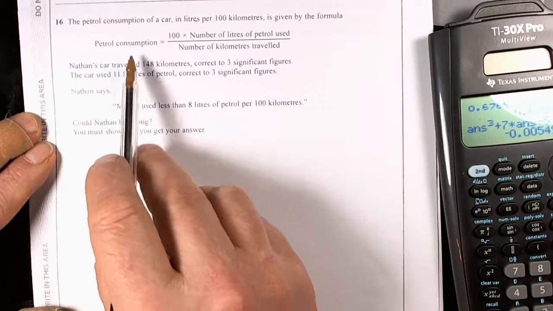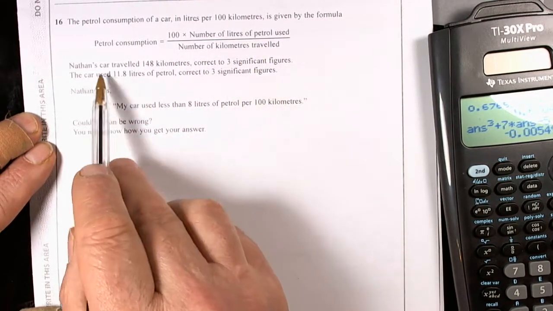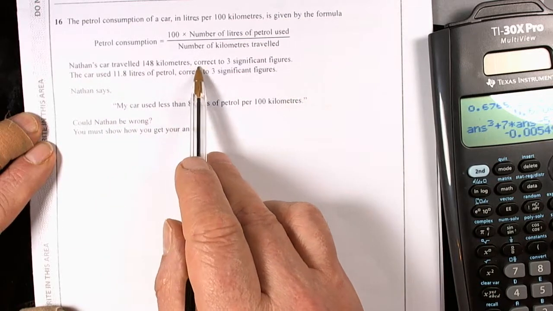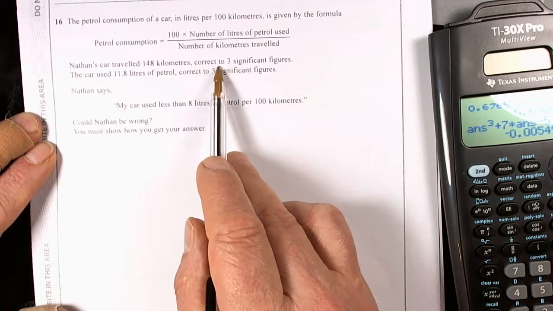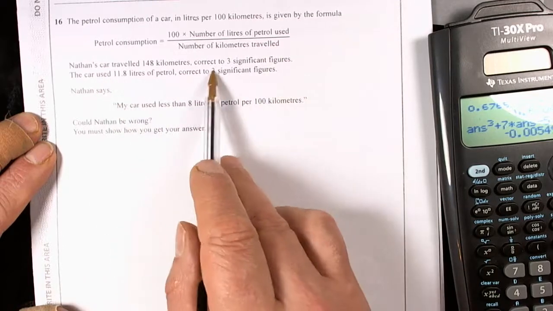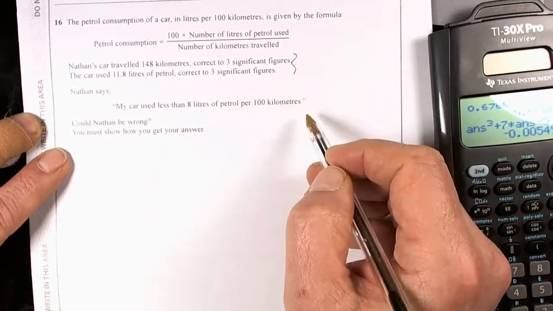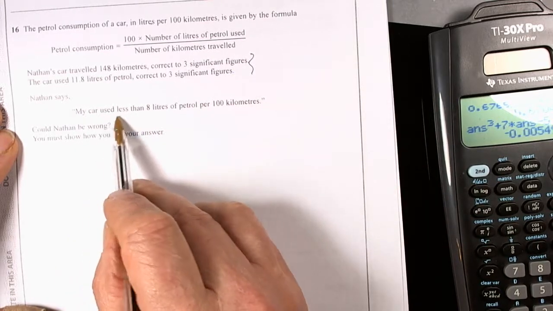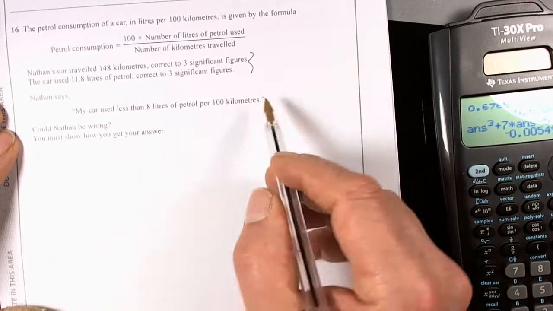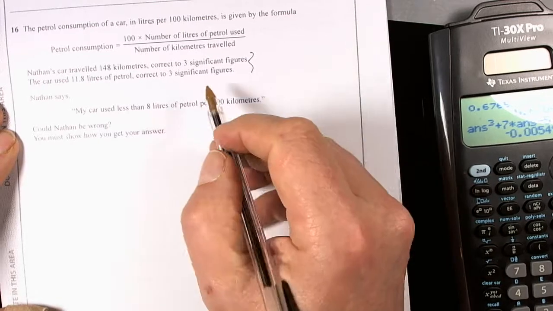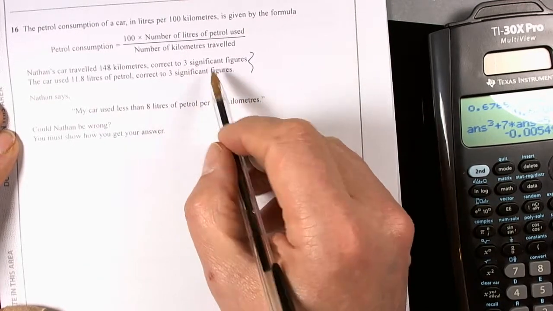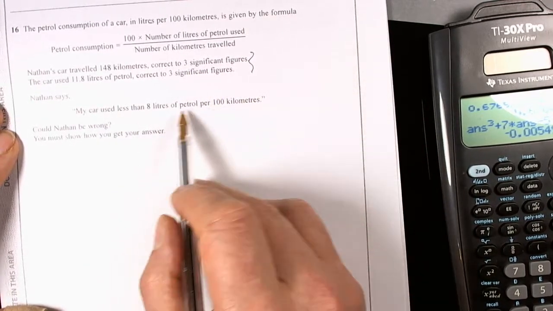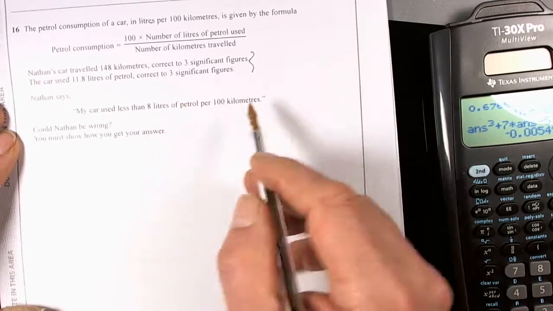Now this question gives you a formula to work with, and it's telling you about some information, and it's saying that this information has been given correct to such an accuracy, so it's kind of crying out to you: use error intervals. In particular, by my car used, could Nathan be wrong? So it's asking you to think about what could have been the maximum petrol consumption, what could have been the least petrol consumption, to make a comparison with this statement.